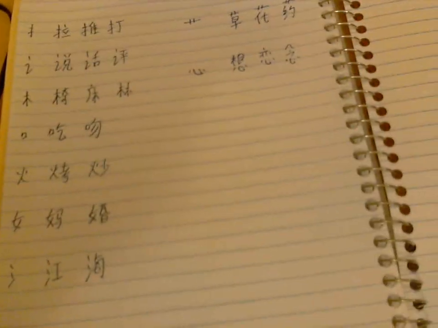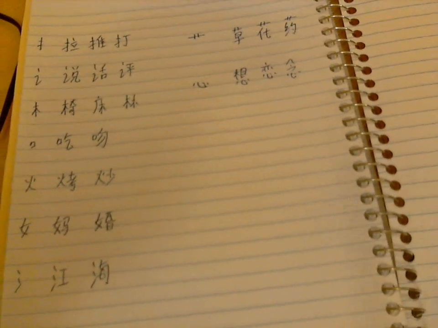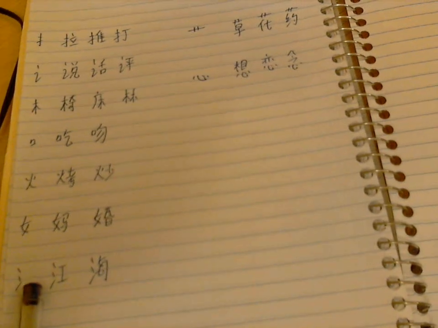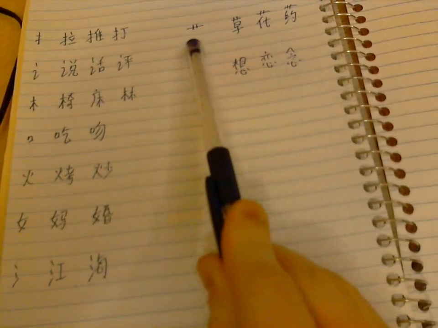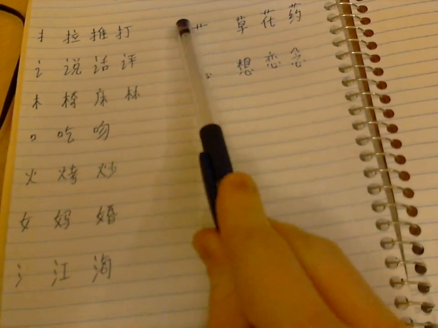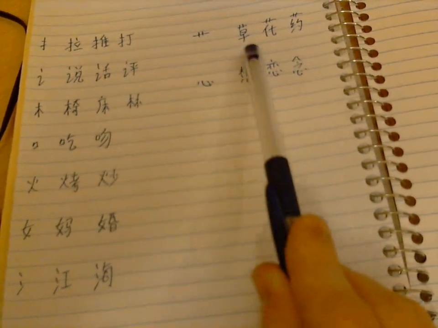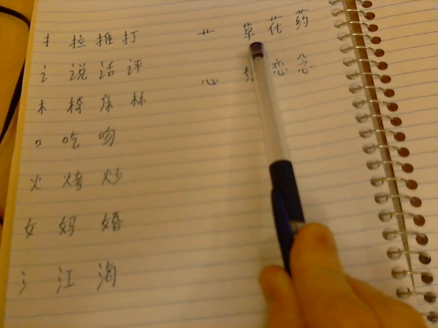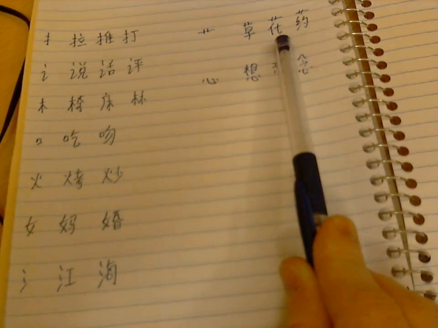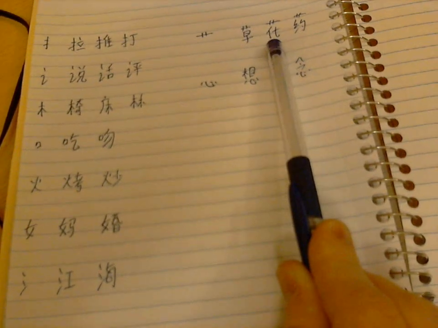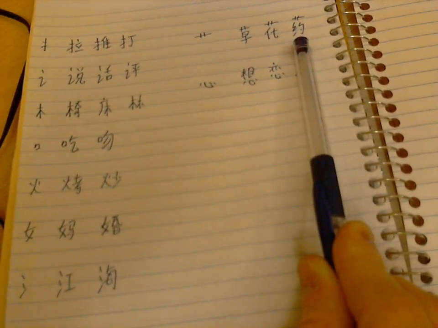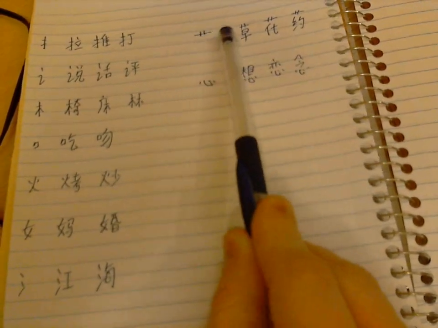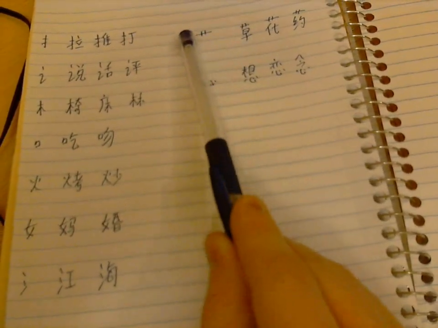Now these radicals, which give the character their meaning, they can not only be on the side of the character, like these, but they can also be on the top. So this character means grass. So here, this character as a full character means grass, cao. This one means a flower, hua, and this one means medicine, yao. So they all come from this root, which is grass, or some kind of vegetation.